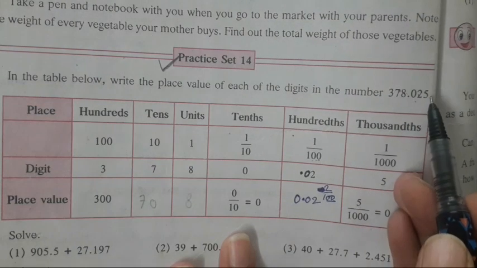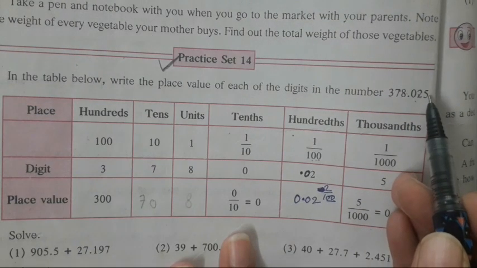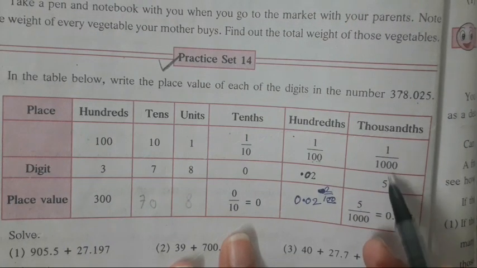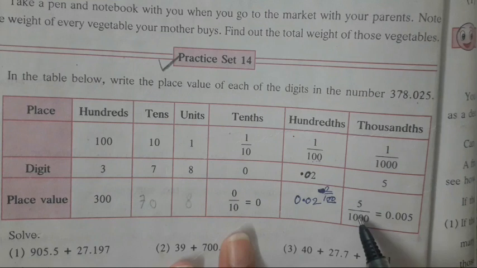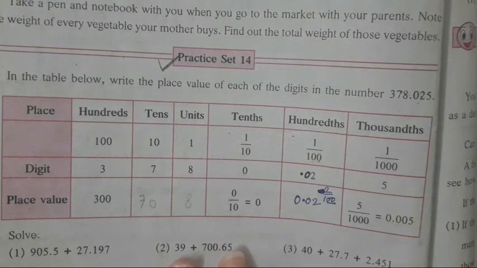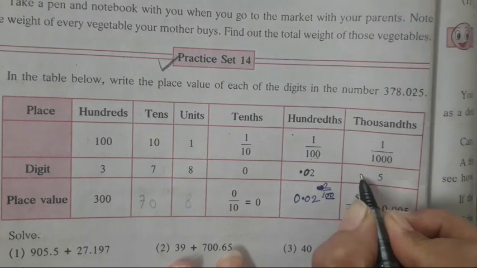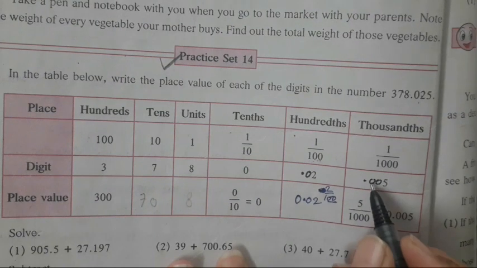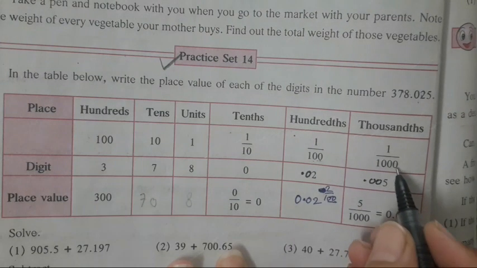Now 5 is in the thousandths place. So you have to write 1 upon 1000. Now this will change to 5 upon 1000. Got it? 1 means it is to be multiplied with 1, and 5 multiplied by 1 is going to be 5. 5 upon 1000. Now see, over here 1, 2, 3 zeros are there. So after the decimal point 1, 2, 3 numbers should be there. Got it? So after the decimal point you have to add 2 zeros. Why? Because 1, 2, 3 digits should come. 1, 2, 3. Got it?